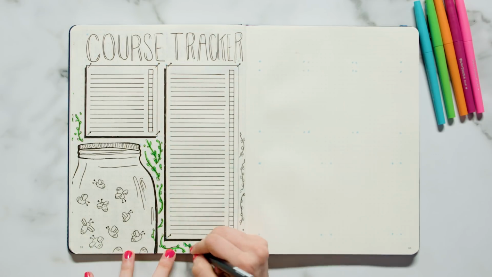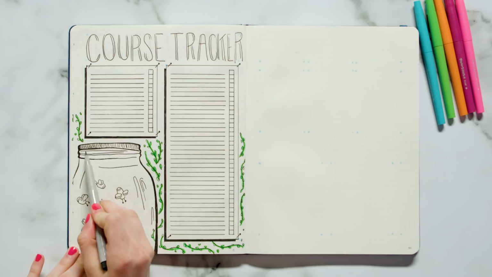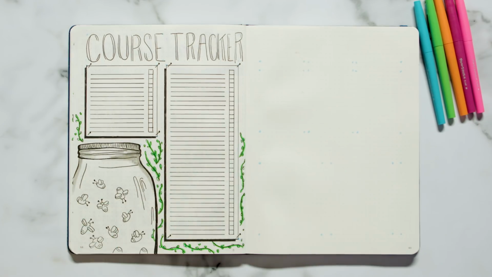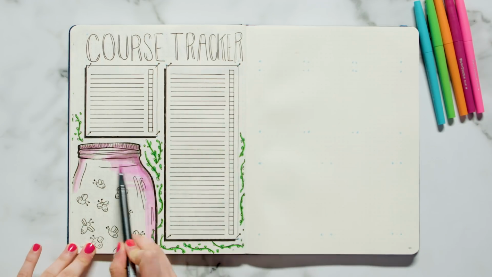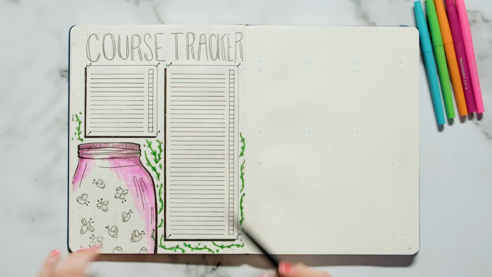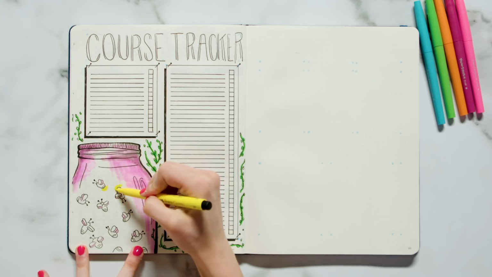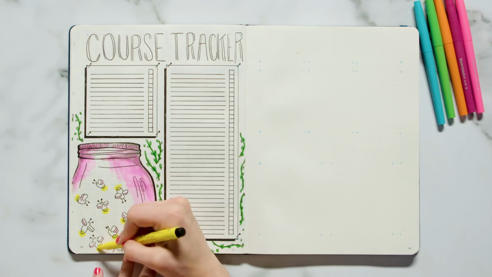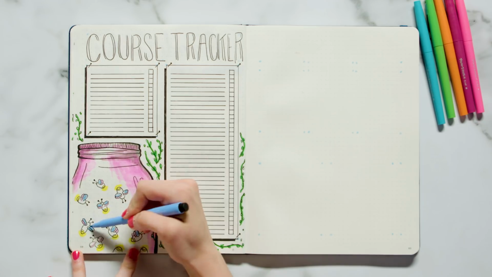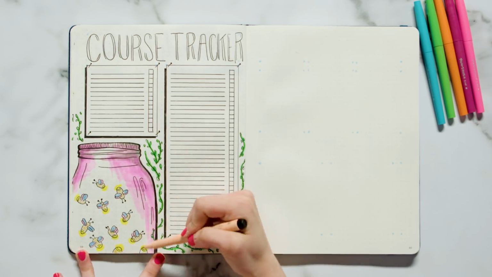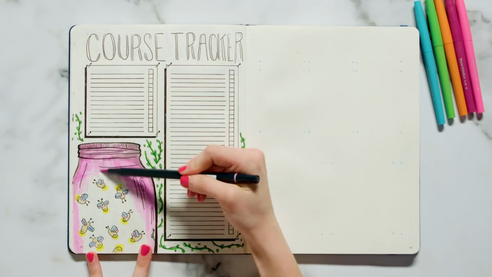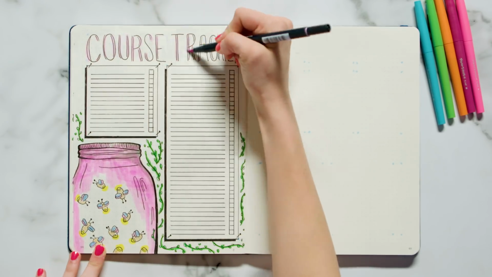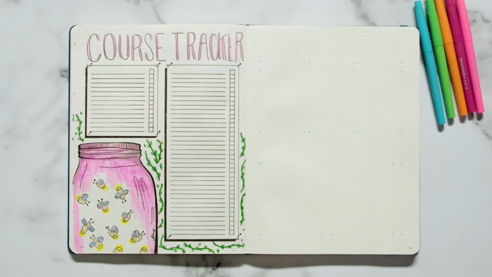I didn't know this when I was in college, but usually you can find all of the classes you need to take for your major on your school's website or from your advisor. Once you find this information, you can use it to fill out this layout. And then, once you've completed the class, you can draw your fun little firefly. Using fireflies to track how many classes you need to complete in order to graduate is a super fun way to see your progress. They're cute, satisfying, and fun to draw.